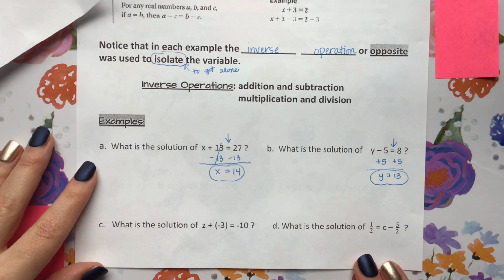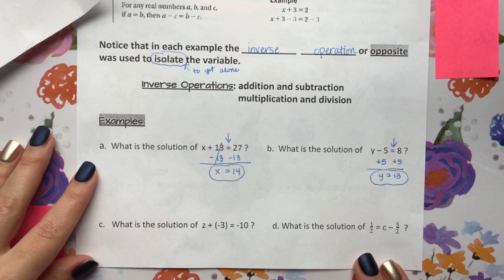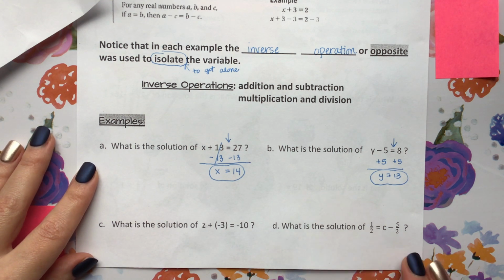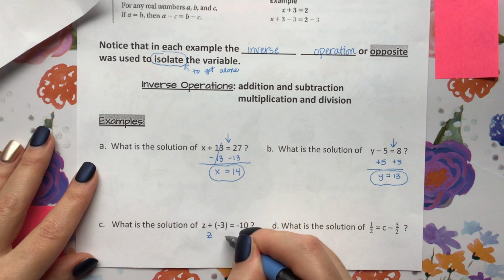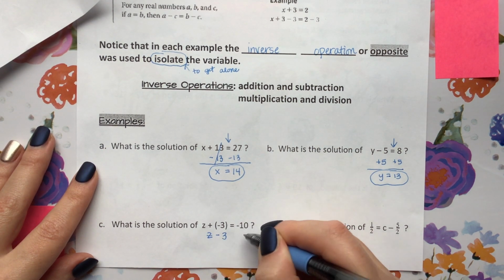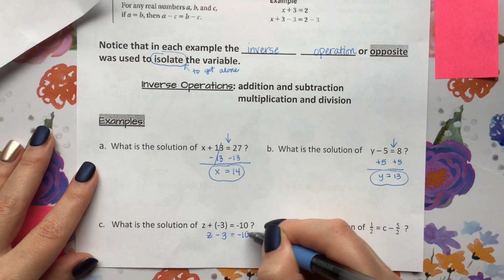All right. For the next problem, it says, what is the solution to z plus negative 3 is equal to negative 10? If you want, we can rewrite this problem so we don't have that funky negative number in there. And adding a negative is the same thing as subtracting a positive. So we can rewrite this as z minus 3 is equal to negative 10.